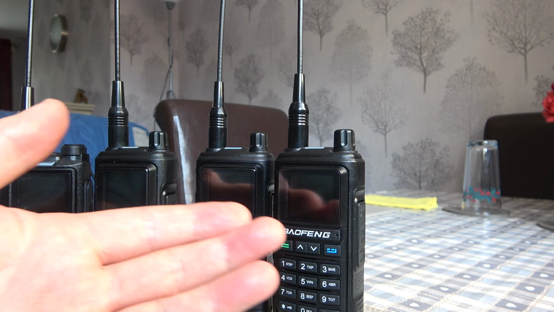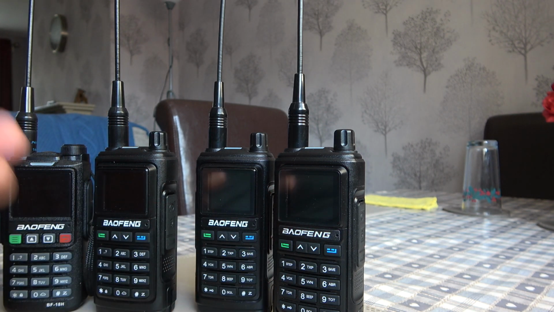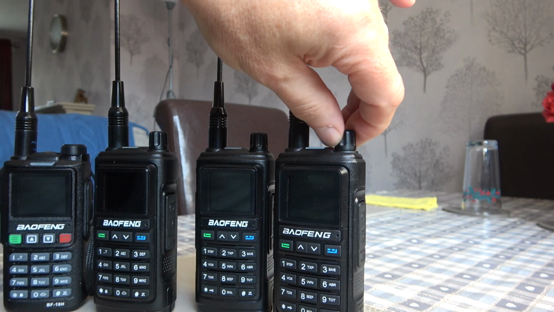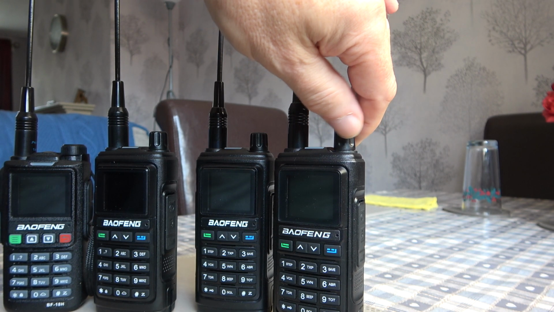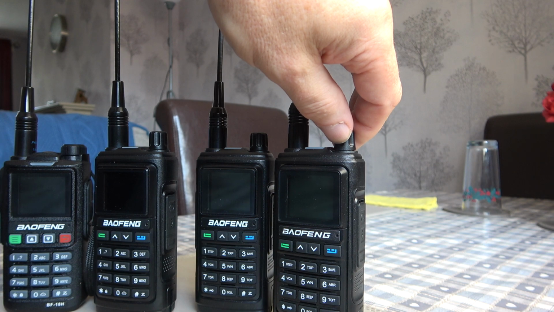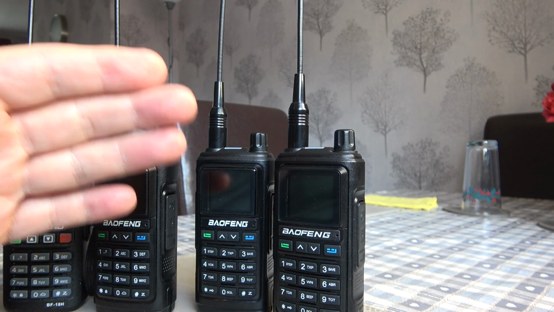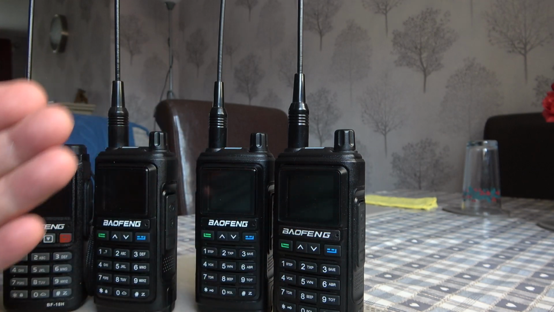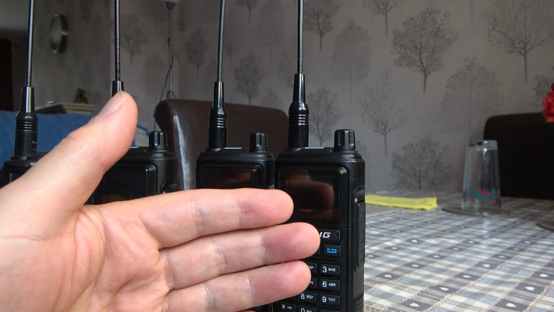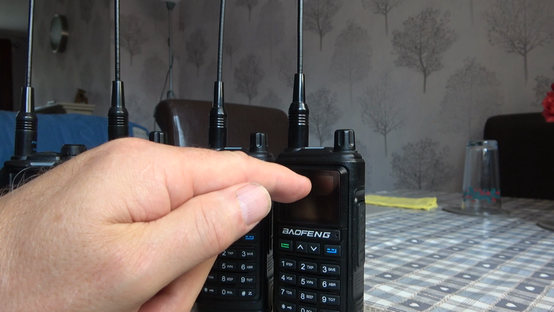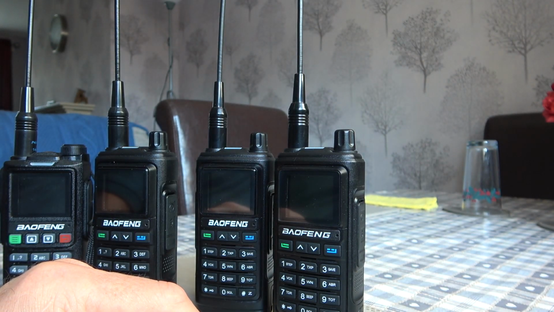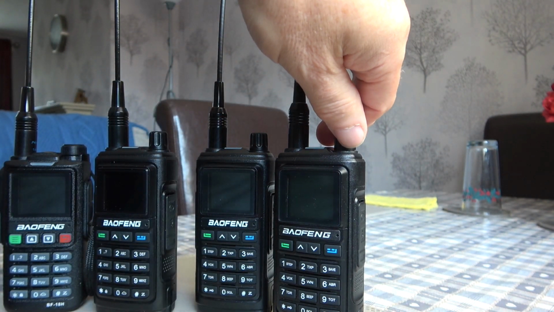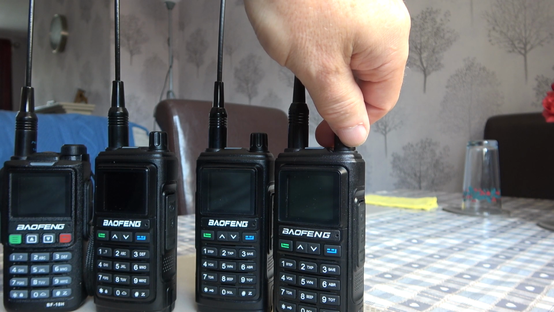But as I say, the main way to identify these radios is actually by turning them on and looking at the menu, because that rapidly identifies which version of the radio you have. And if you're buying one online, look at the screen in the picture of the radio that you're buying, because the UV17 version 1 will have this screen.